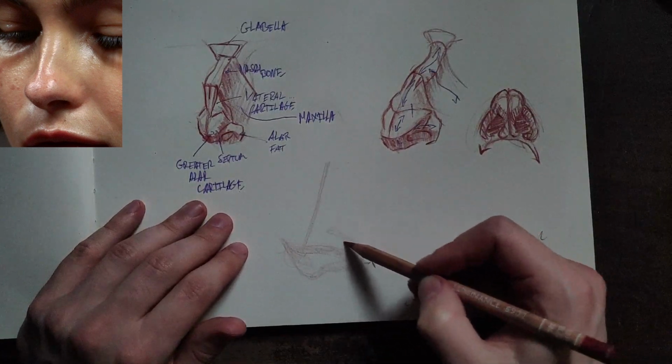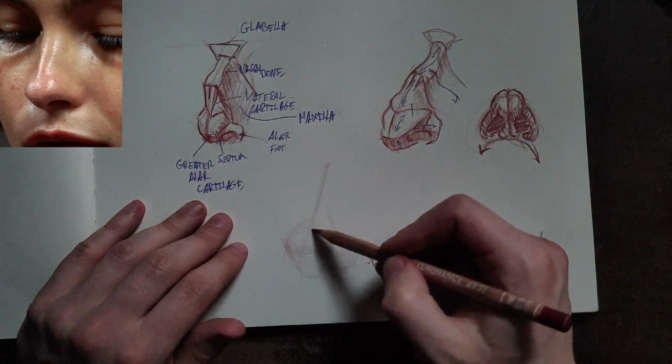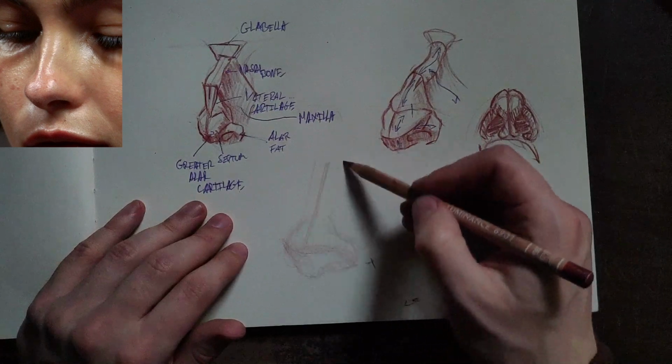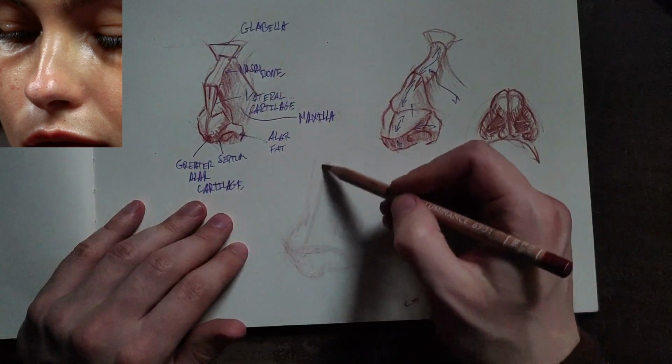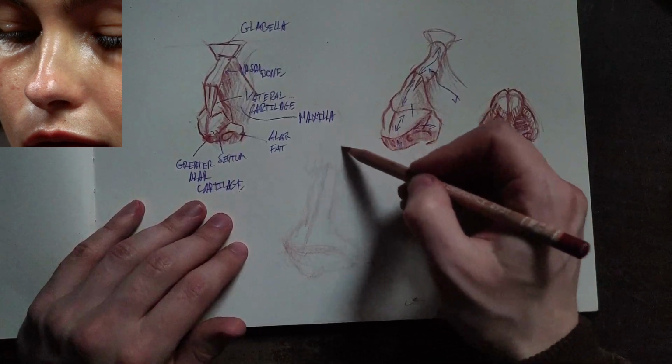You know, just learning the anatomy. Sure, you can draw a convincing thing without knowing it, but why not learn more and see? It just helps you see more, which is all we're trying to do as artists.